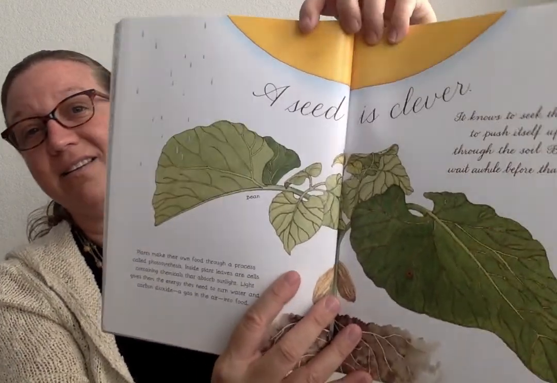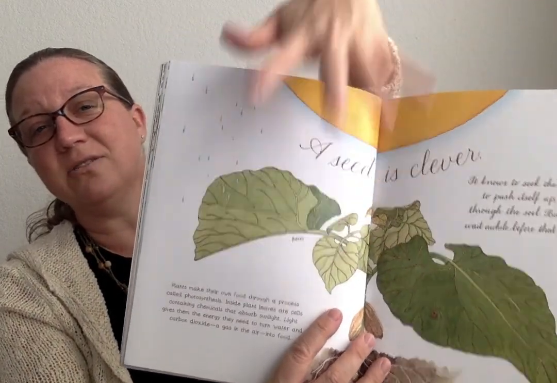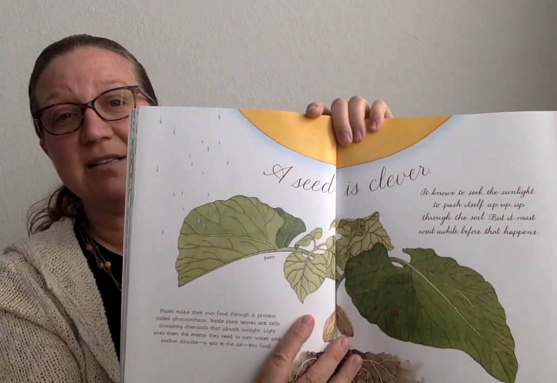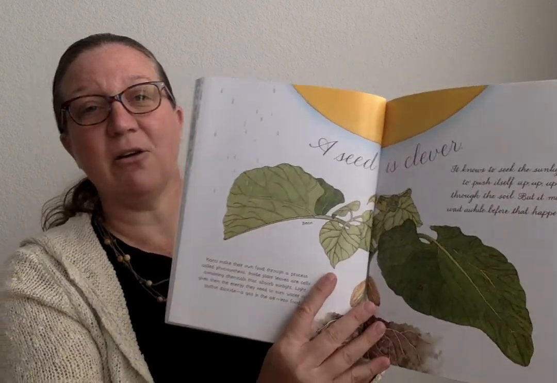Plants make their own food through a process called photosynthesis. Inside plant leaves are cells containing chemicals that absorb the sunlight. Light gives them the energy they need to turn water and carbon dioxide, a gas in the air, into food. It knows to seek the sunlight, to push itself up, up, up through the soil. But it must wait a while before that happens. So there it is. There's the sun. Those leaves are reaching out, trying to get as much sunlight as they can so they can make their own food.